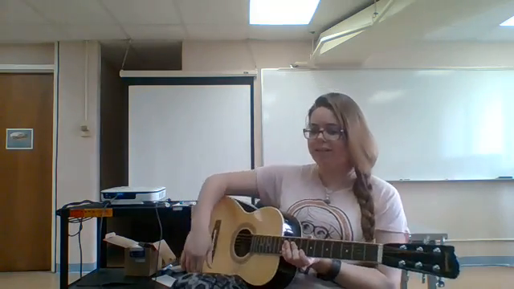The waist is simply what sits on your leg when you're sitting down, and the headstock is where the tuning pegs are found. So the tuning pegs are what allow you to tune each individual string when you simply twist it. It shortens or lengthens the string based on where it's at and what pitch is supposed to be played.